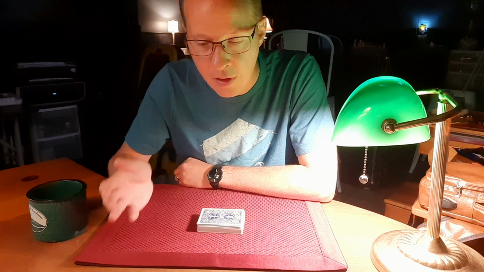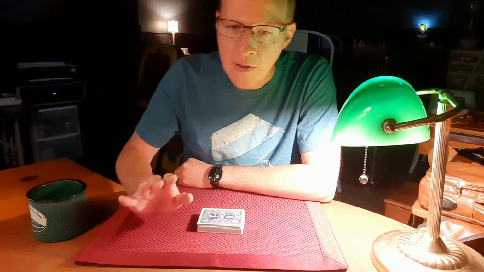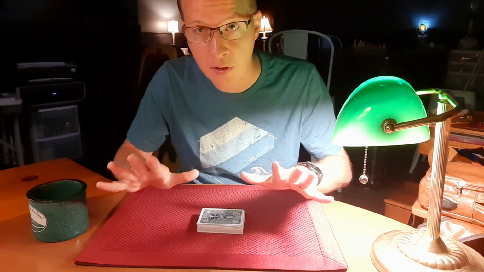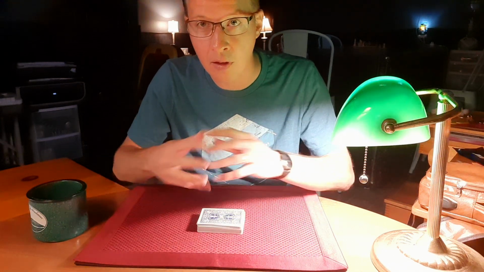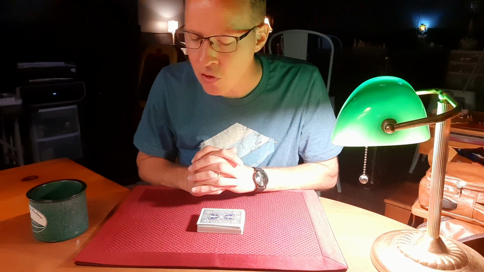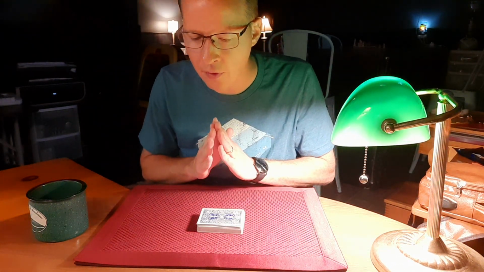Magicians often will differentiate between gambling routines and card magic. I don't think that's necessary. I think it's a bit of a snobbery too. It's not useless snobbery. There are certainly things to be said about the differences between the two. But in general, when we're talking about the lay spectator, we're talking about everybody, right?